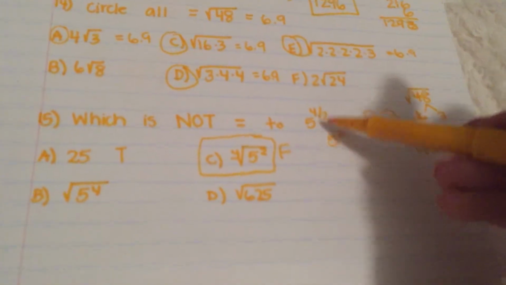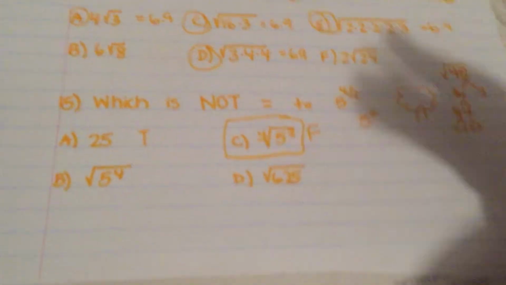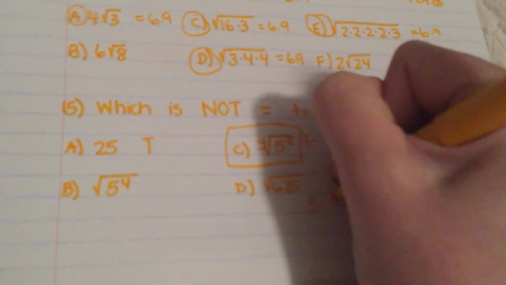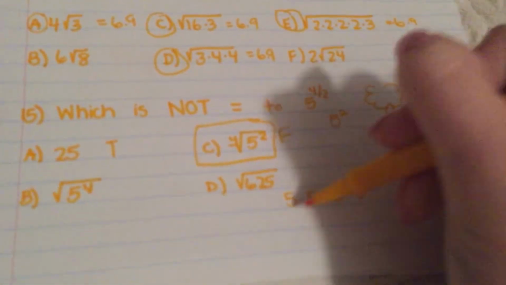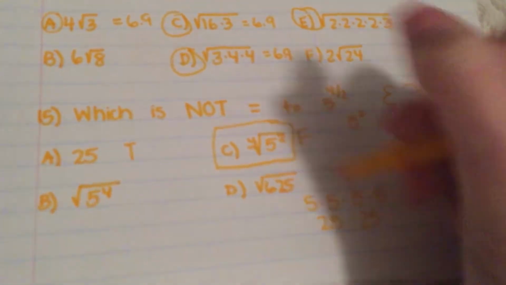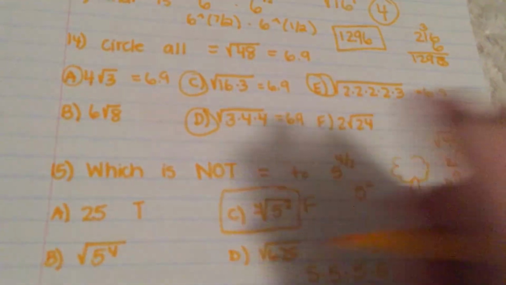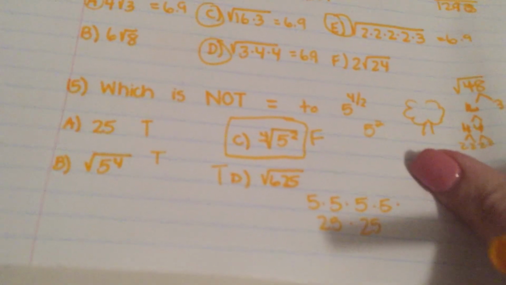Okay, here's square root of 5 to the 4th. And 5 to the 4th, 5 times 5 times 5 times 5. 5 times 5 is 25. 25 times 25 is 625. So this is true. So remember, roots are on bottom, powers on top.